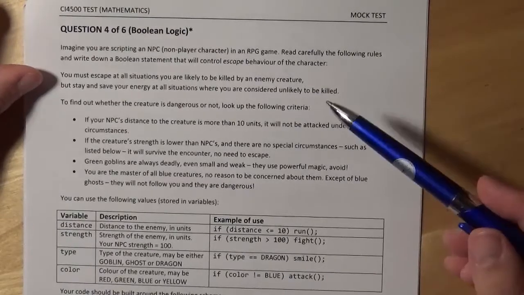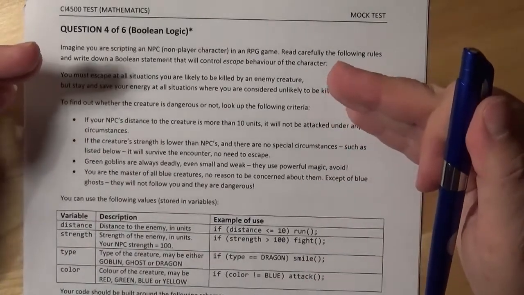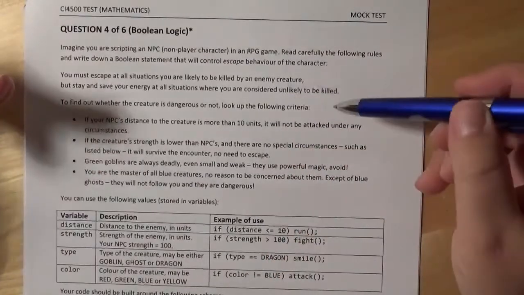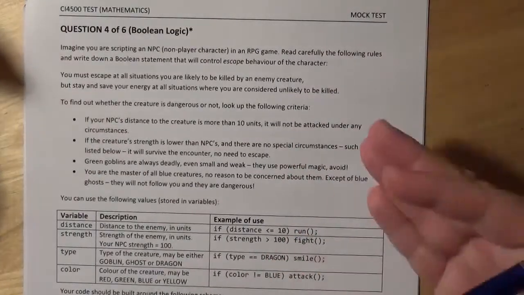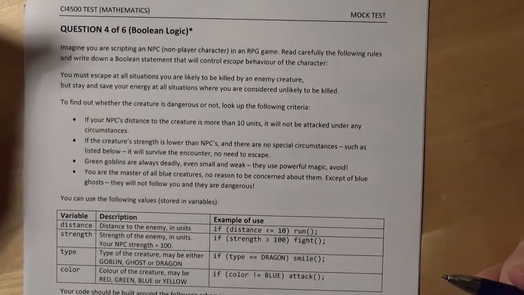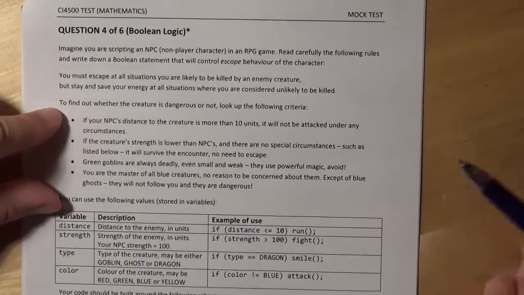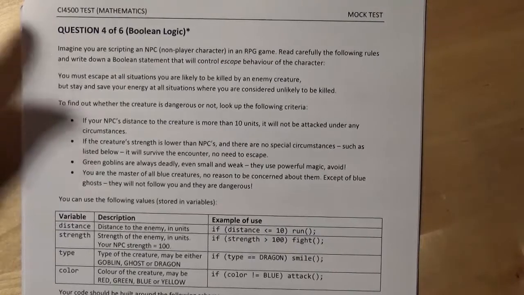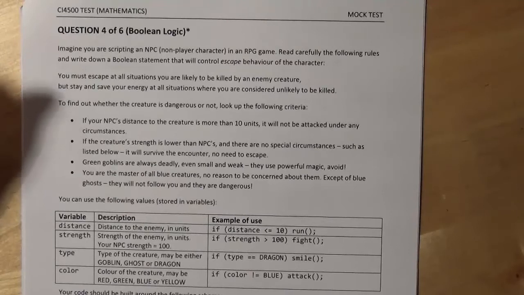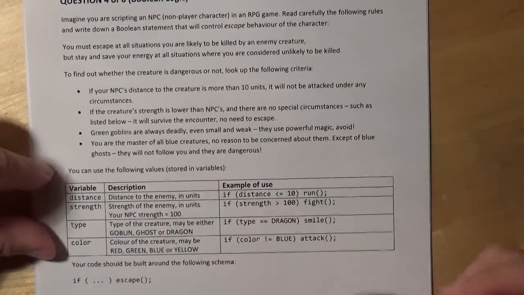Basically, it is stated here that you must escape every time you are considered to be killed, and you must stay every time it is unlikely to be killed. So you must not be killed, and you have to save your energy every time when it is possible. And we have these 4 nice conditions here, which we basically have to translate into logical statements written in C++ or a similar language. We also have a number of very useful variables to use.